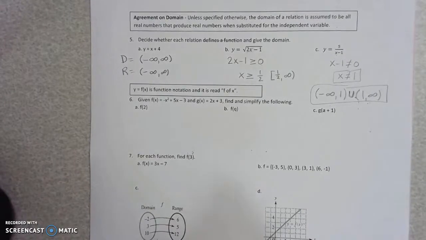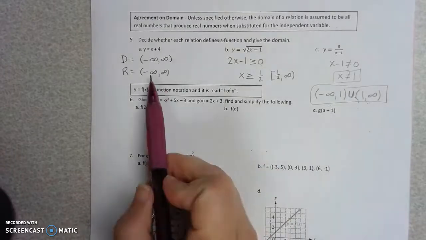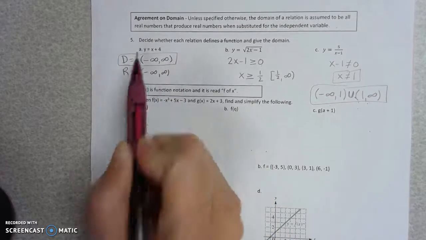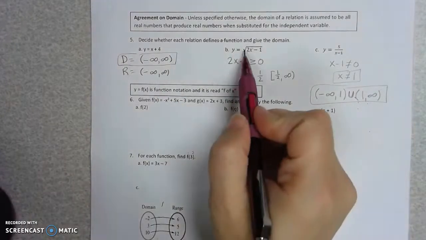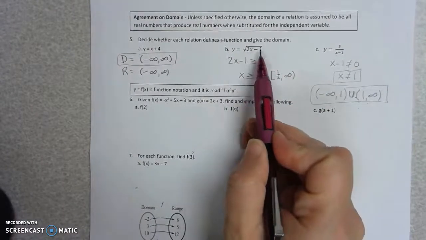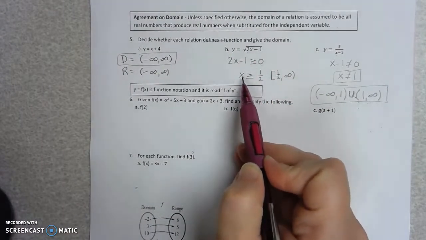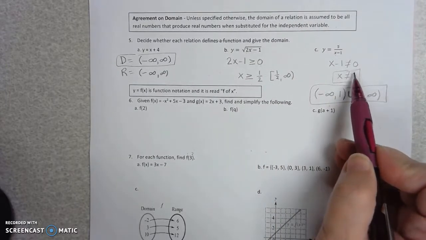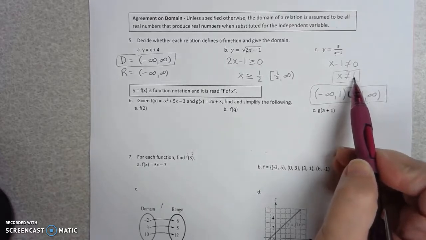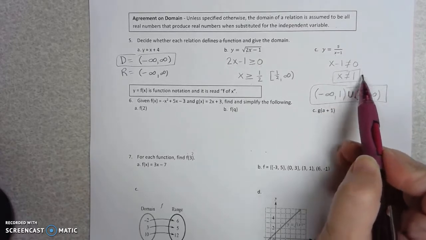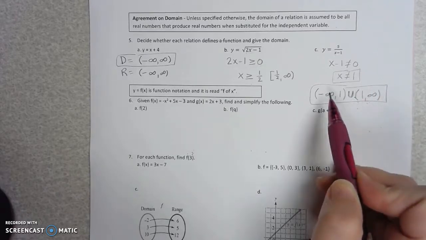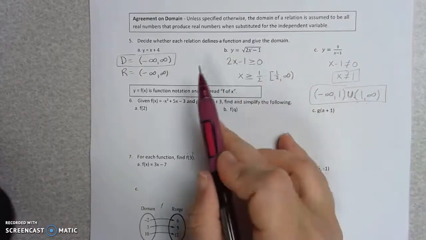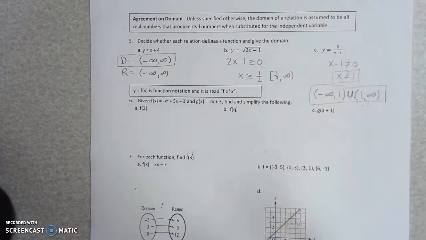Alright, so let's take a review there. We have linear, always, this is the domain. If it's a square root, we always take the radicand, set it greater than or equal to 0, and solve for x. If it's rational, we take the denominator, set it not equal to 0, and find what makes it 0. That's the only value that cannot be in the domain. Here are all the other values that can be in the domain. Anytime you have these equations, this is how you're going to find the domain.